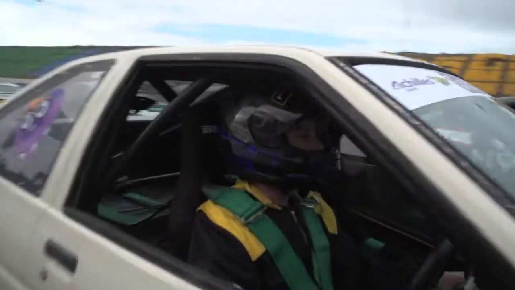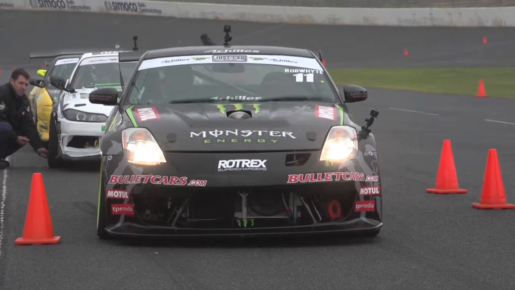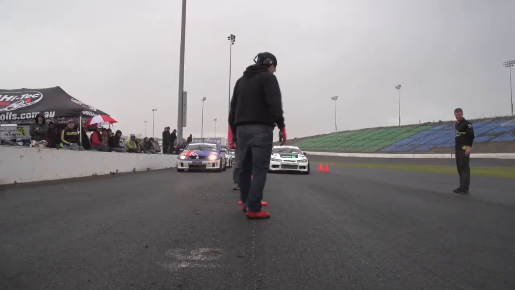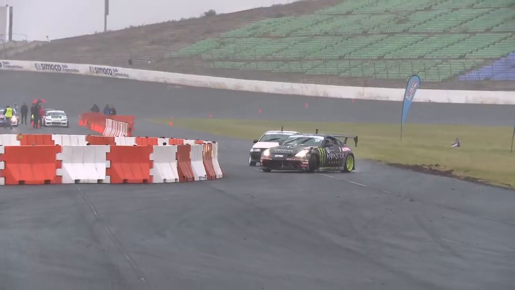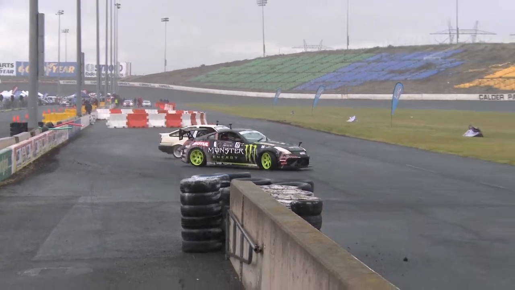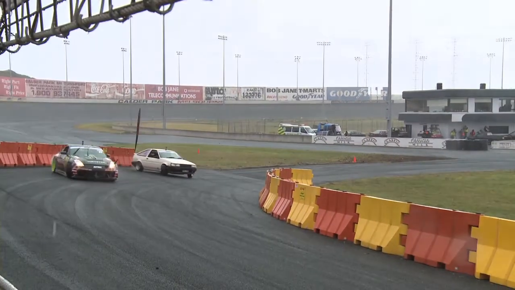We're about to find out as Matt Russell goes up against Rob White in the Monster Energy 350Z, but the rain now coming down. None of these drivers have had the chance to practice in the rain, so it's going to make it very interesting at the top end of the field now. Rob White has a lot of experience in the wet weather as he won the last round under these sort of conditions, so he's not afraid of a little bit of water and driving very well so far.